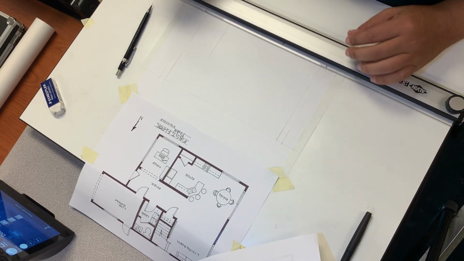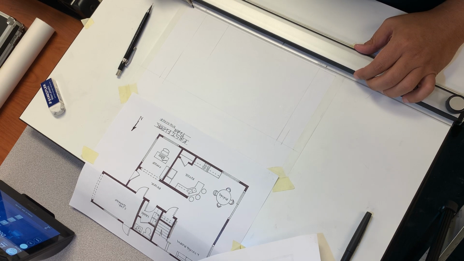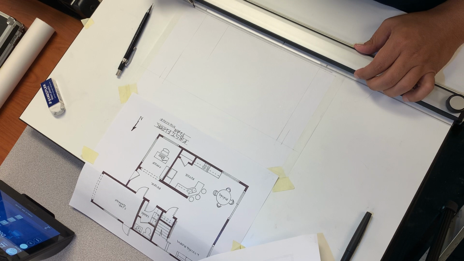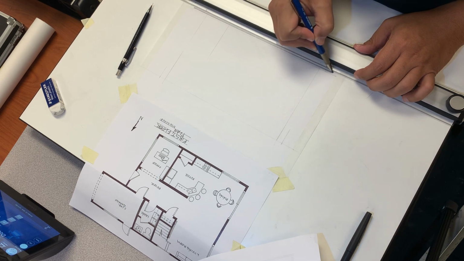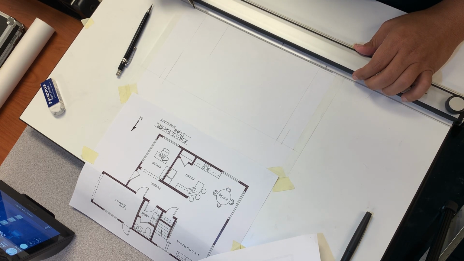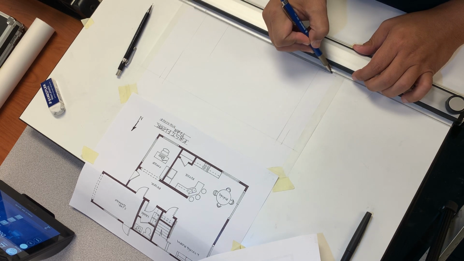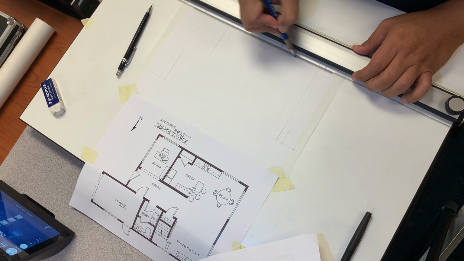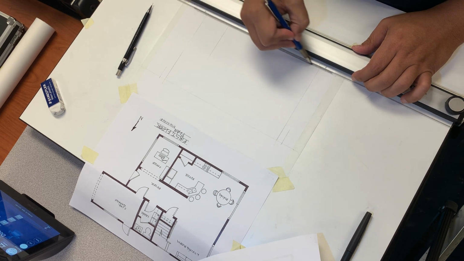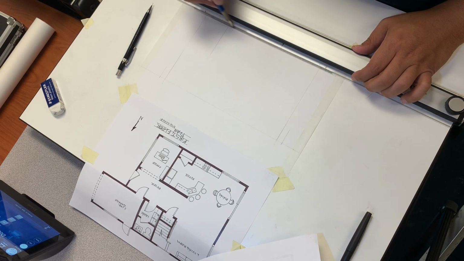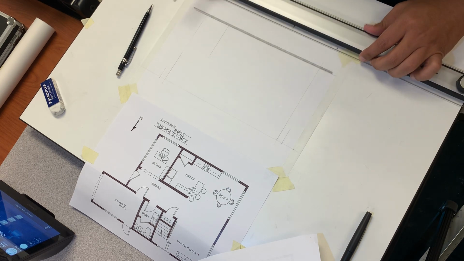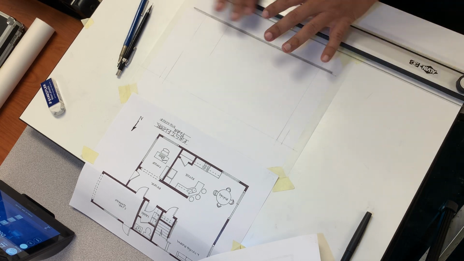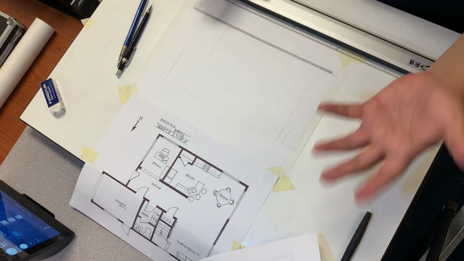And I'm going to use the chisel real quick. Get it nice and dark. All right, I'm gonna clean that up afterwards, but I know that that's where my grounding line is gonna be, and I'm okay with that.